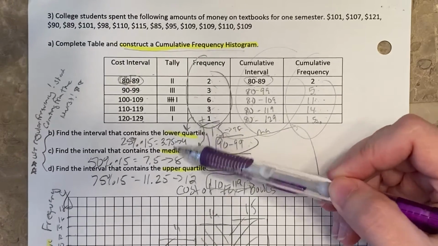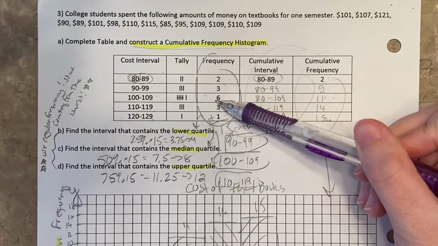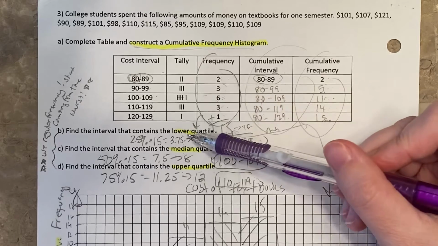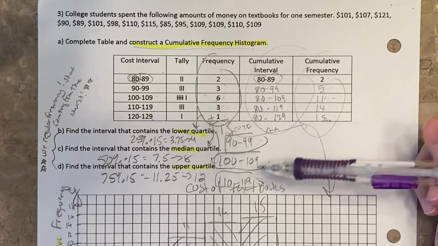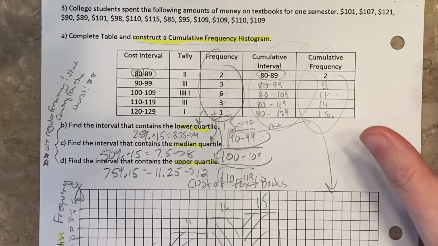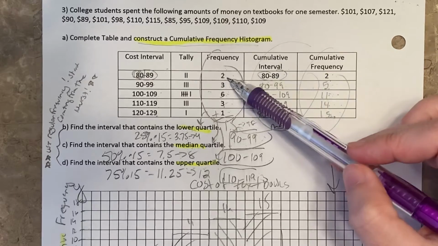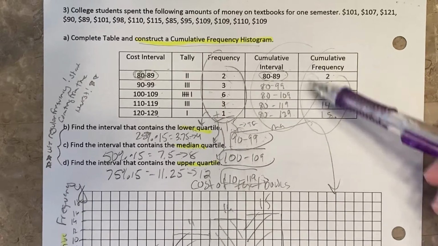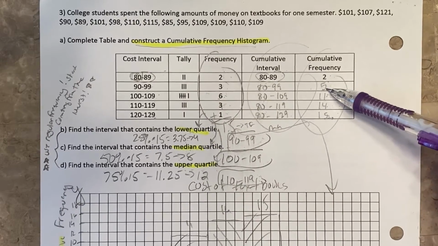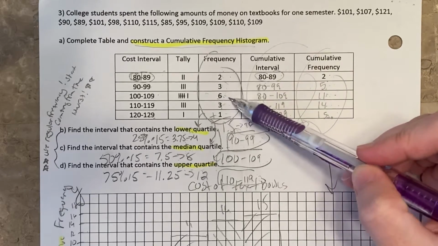All right, so what's tricky for these ones right here, and I did say it once yesterday, you have to go back to the regular frequency in order to do lower, median, upper. If you've got anything different, that's most likely what happened: you used the cumulative instead of the regular. You have to go back to the regular frequency to know where these numbers are actually in. Everything's combined, so you don't really know where these numbers are. Are they in 80 to 89, or are they in 90 to 99? You have to use the regular frequency.